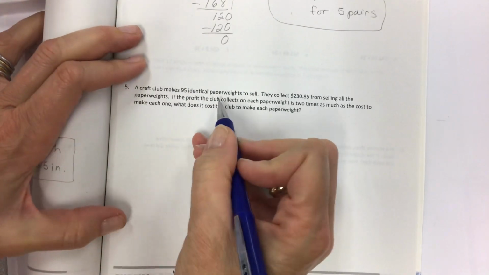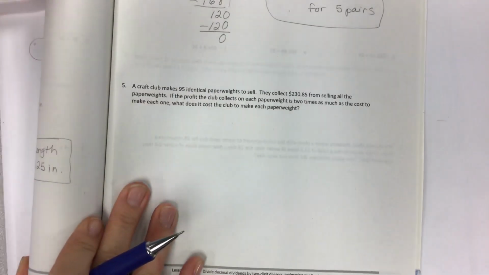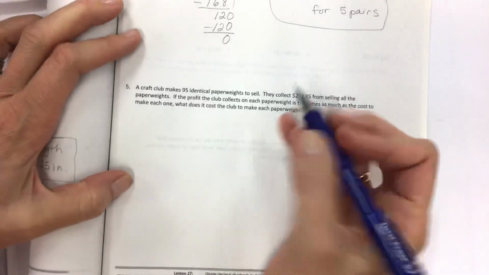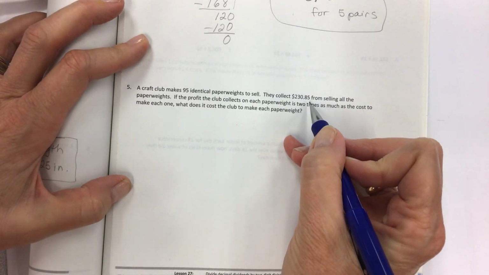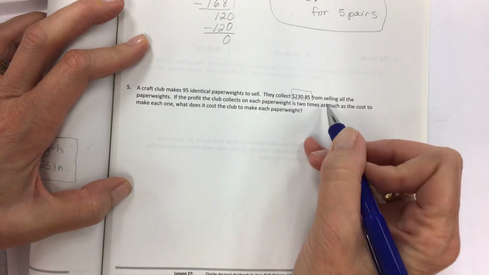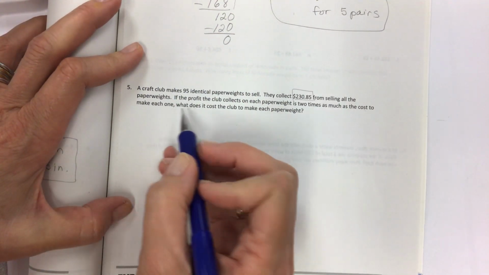That's the final answer for number 4. But we still have another problem, and we have to go back to the beginning. A craft club makes 95 identical paperweights to sell. Oh, this is a fun one. Okay, we got to make a tape diagram for this. They collect $230.85 total, nice, from selling all the paperweights.